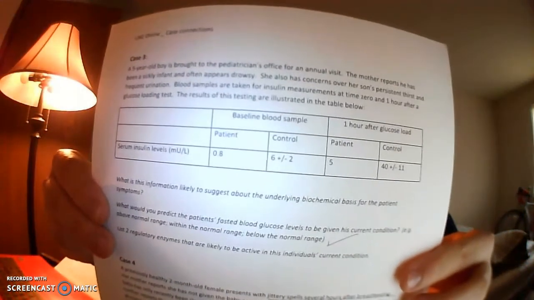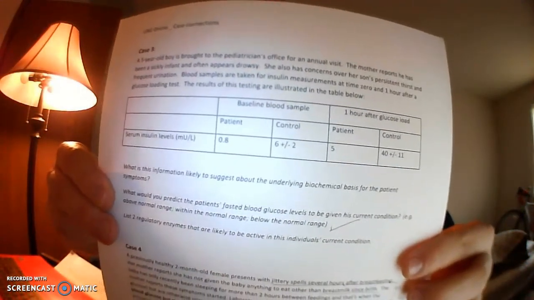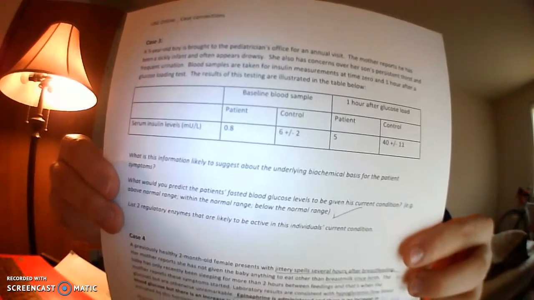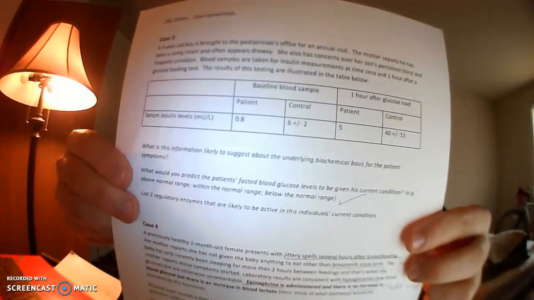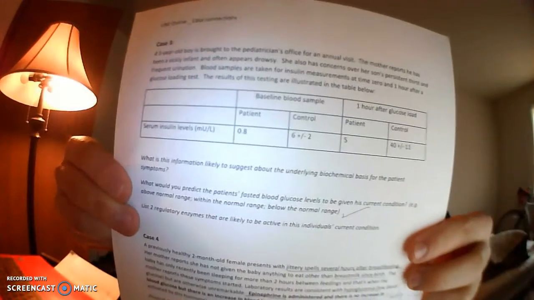Looking at this sheet, we can see that he has 0.8 milliunits per liter compared to the 6 of a normal child and 5 compared to 40 of a full-grown adult. So right away we notice with his symptoms and that serum insulin that he likely has type 1 diabetes.